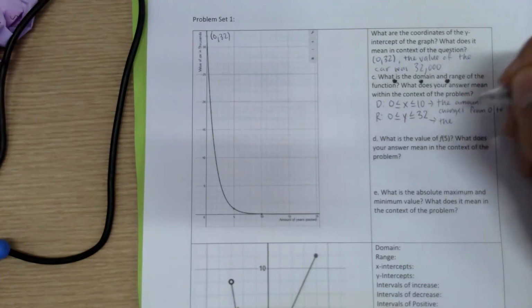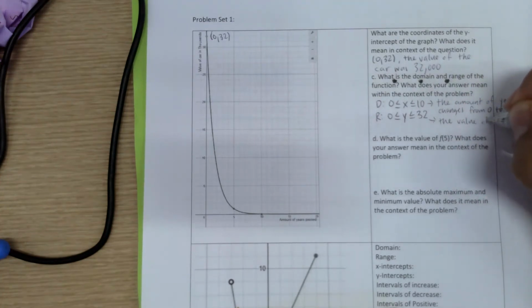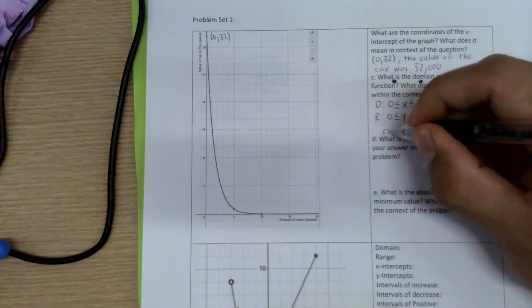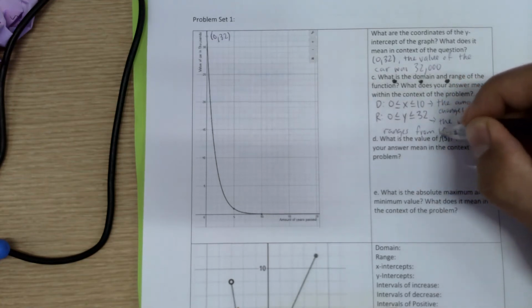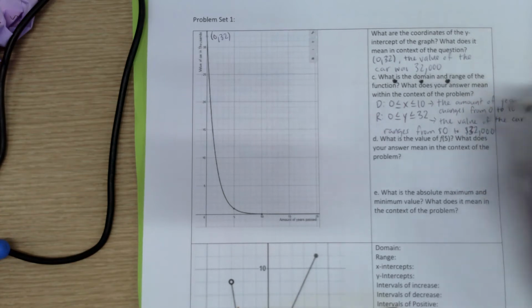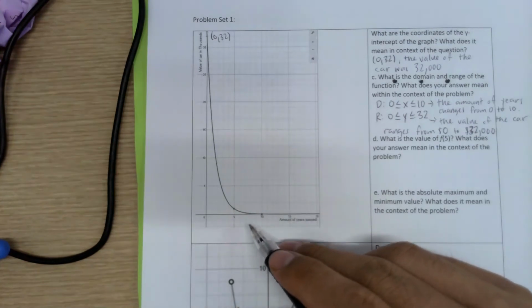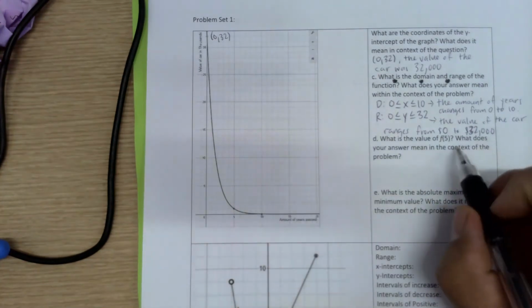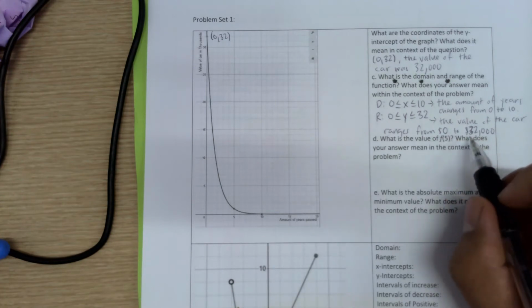The range tells us the value of the car. The value of the car ranges from $0 to 32,000. So meaning the car value can be 1,000, 2,000, 3,000, 4,000, and it goes all the way up to 32,000, right? It goes as low as 0 and as high as 32,000.